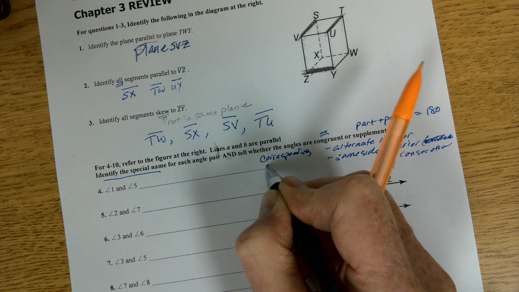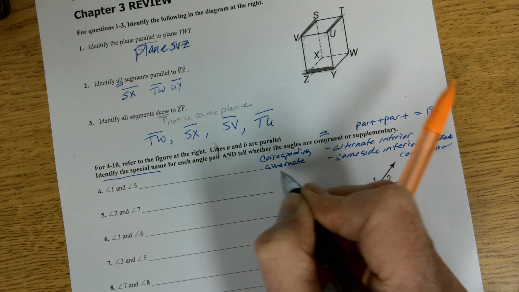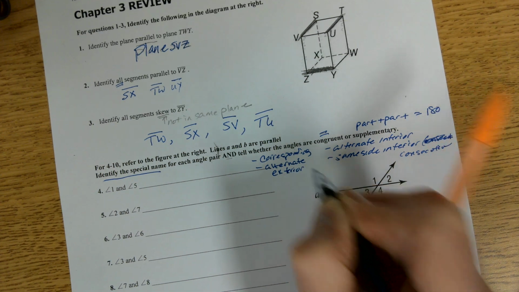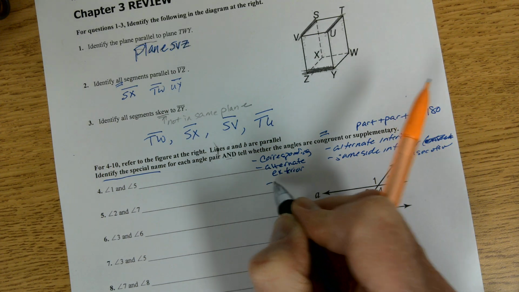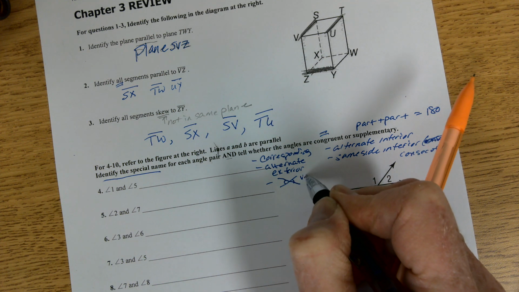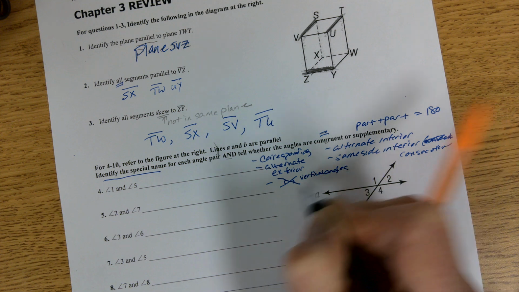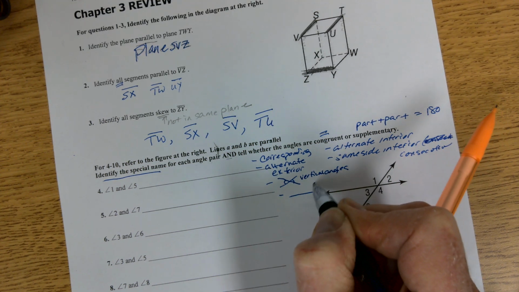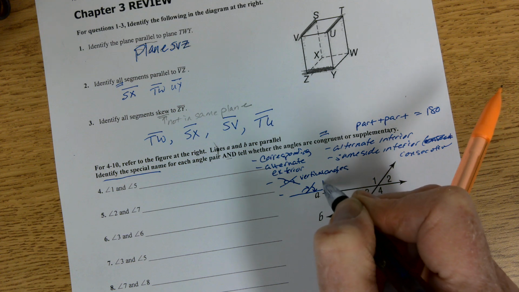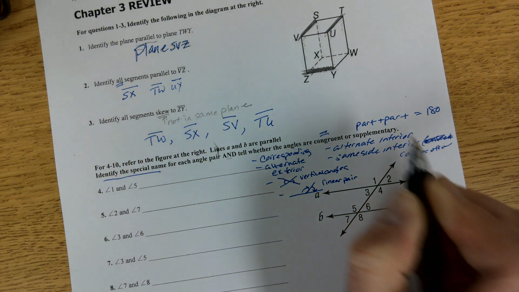And we can do alternate exterior angles, and we can do the ones we forget about, vertical angles. And we could do a linear pair like this, right? This angle plus this angle is 180, linear pair. Those are our choices, okay?